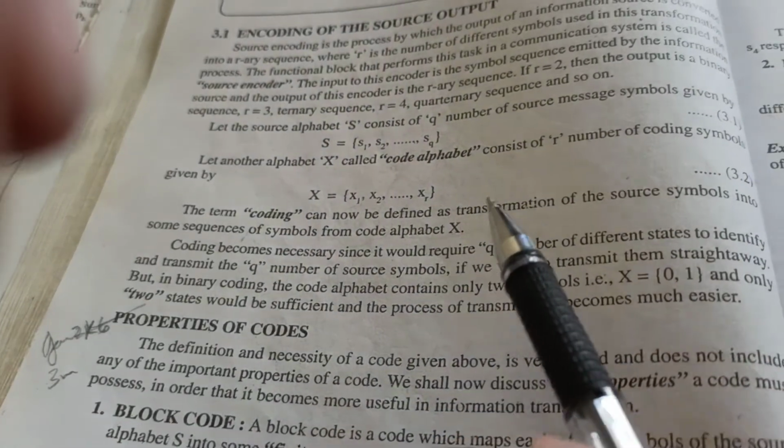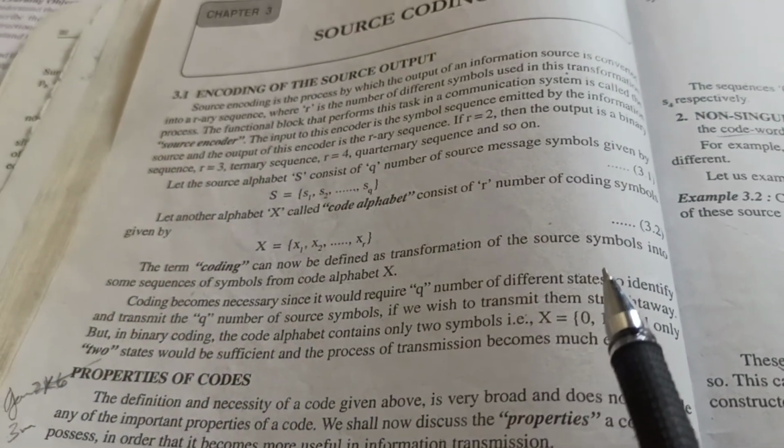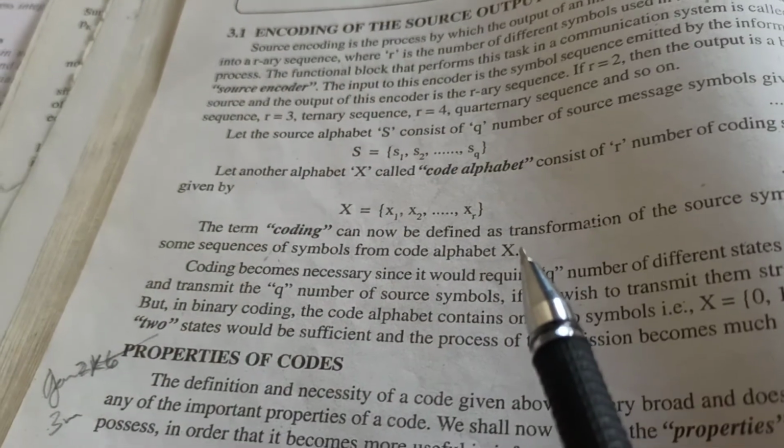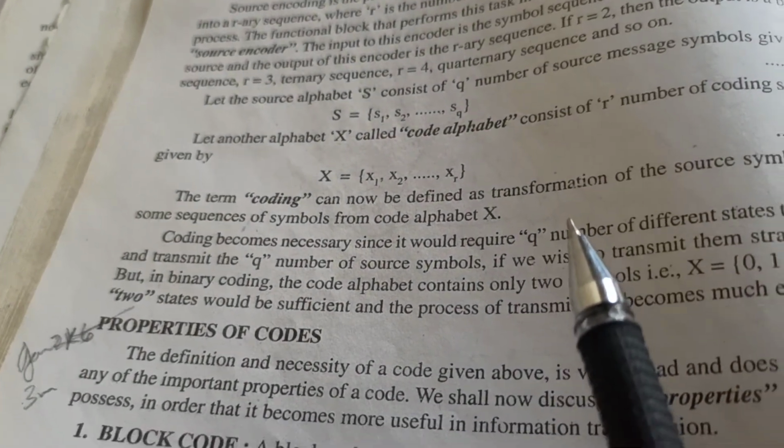The term coding can now be defined as a transformation of the source symbols into some sequence of symbols from the code alphabet X.